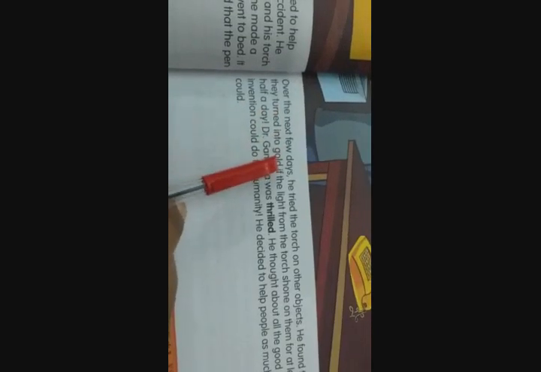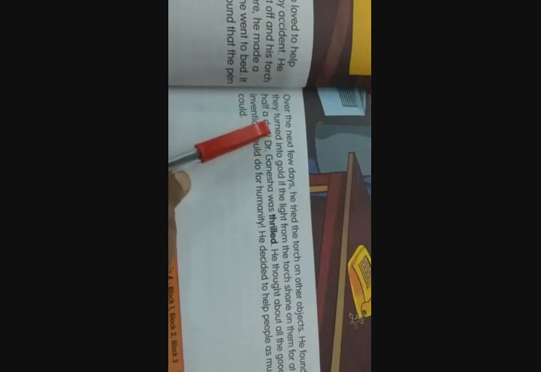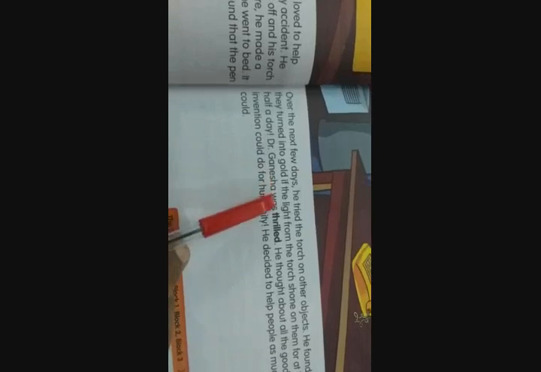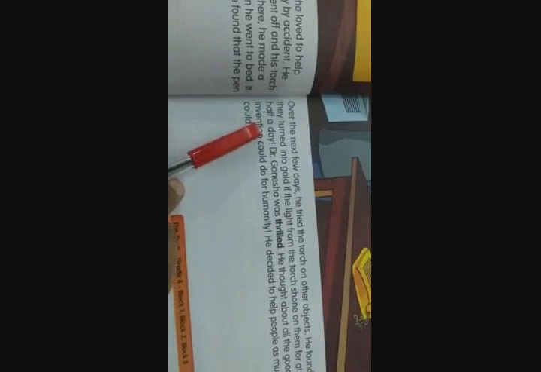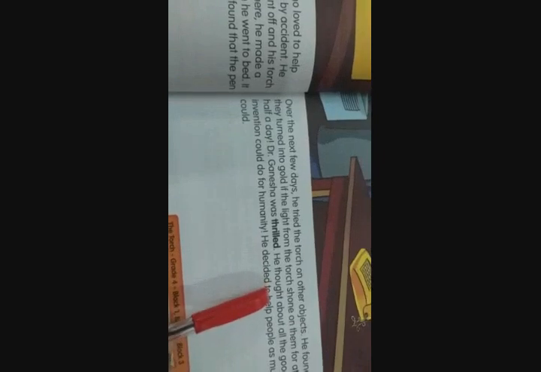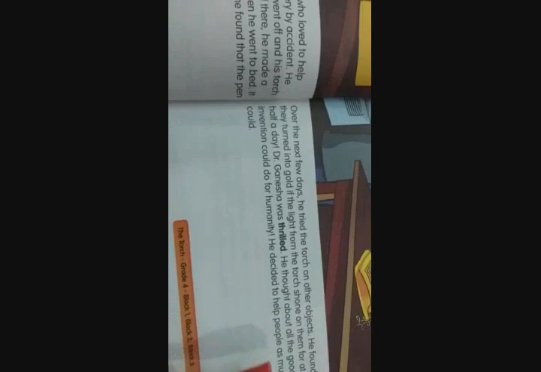Over the next few days, he tried the torch on other objects. He found that they turned into gold if the light from the torch shone on them for at least half a day. Dr. Ganesha was thrilled. He thought about all the good such an invention could do for humanity. He decided to help people as much as he could. Turn to the next page.